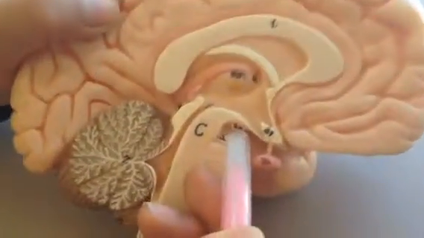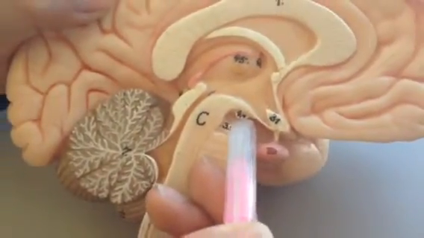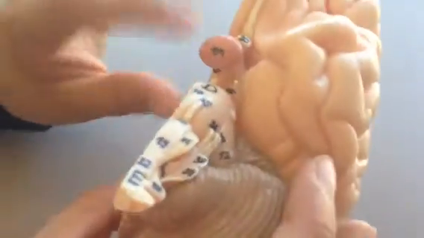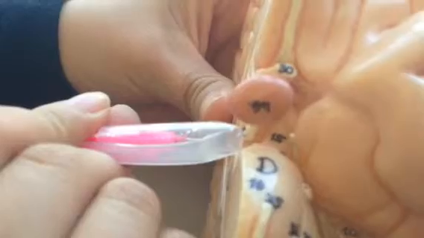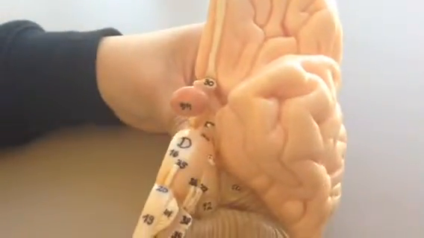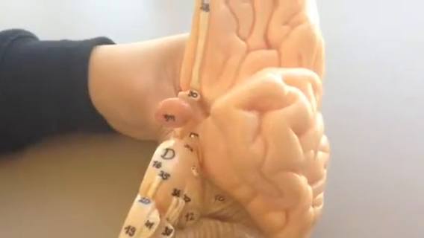Sorry, right there. So right here, if you want to look at it for this view, right there. And that's part of your hypothalamus.